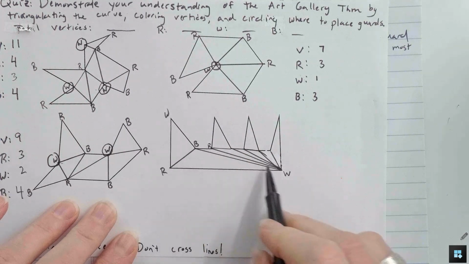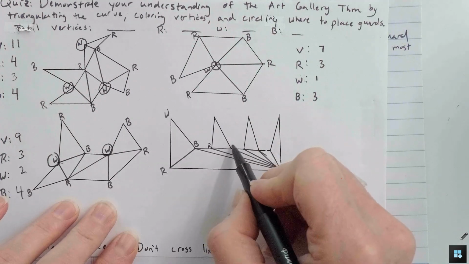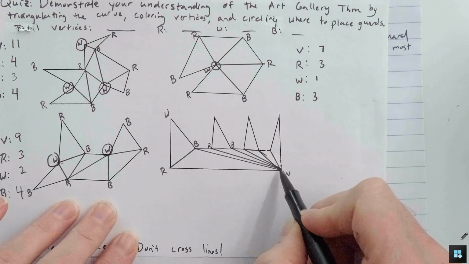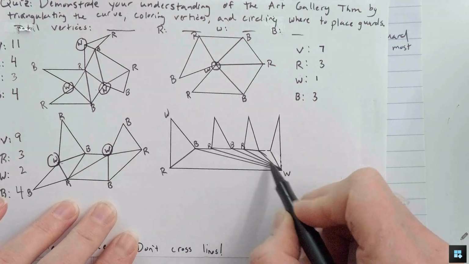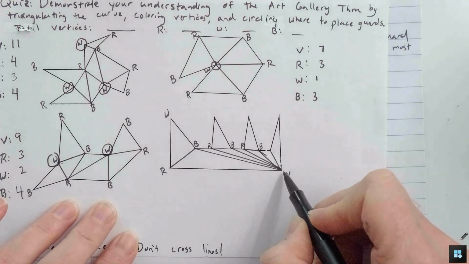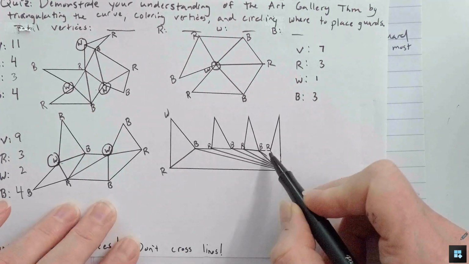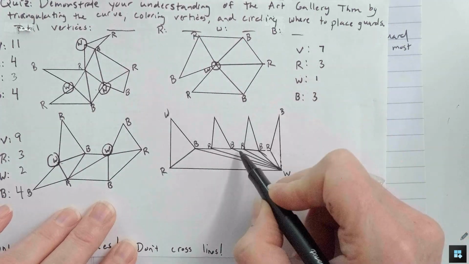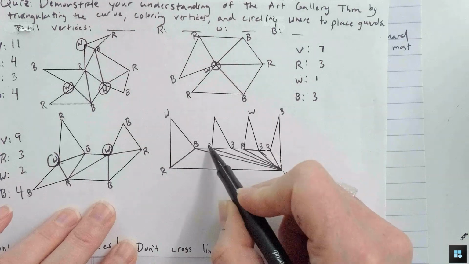This is blue and white, red and white, so this needs to be blue. Blue and white, so I have to have red. Red and white have to have blue. Blue and white, this needs to be red. Red and white needs to be blue. Red and blue needs to be white.